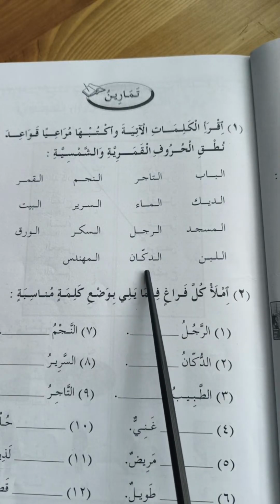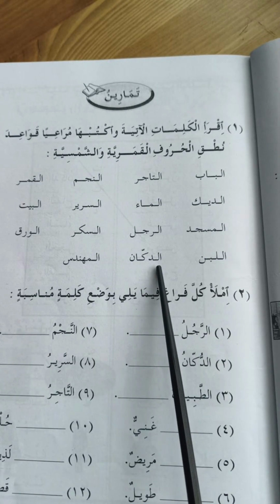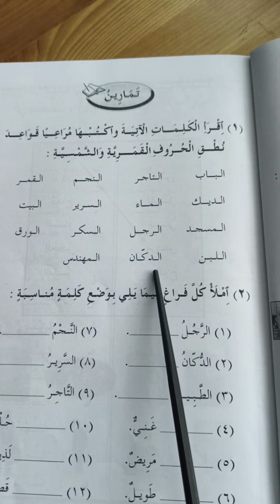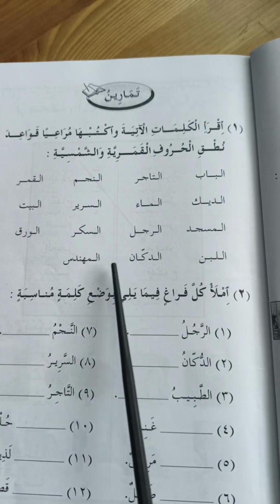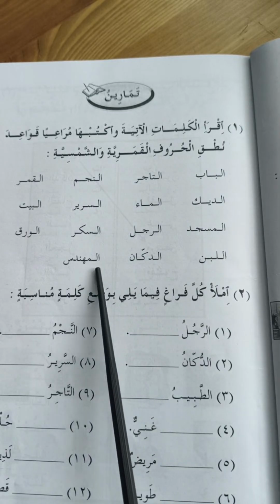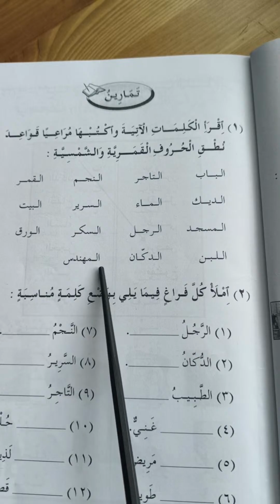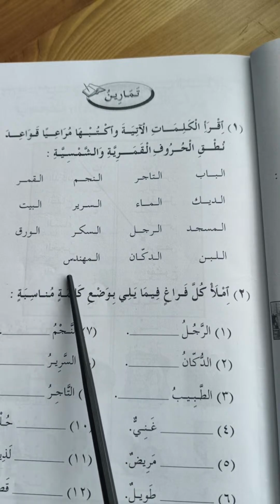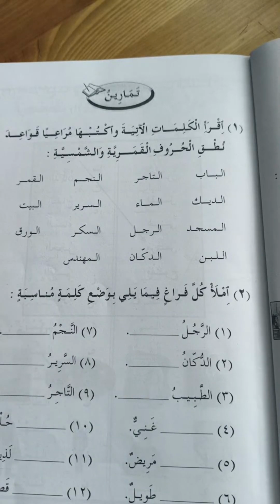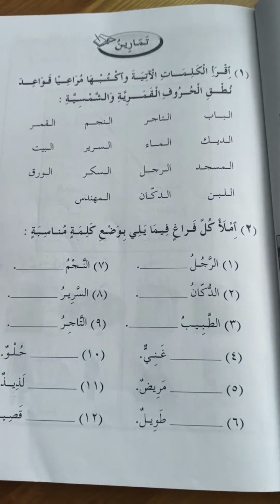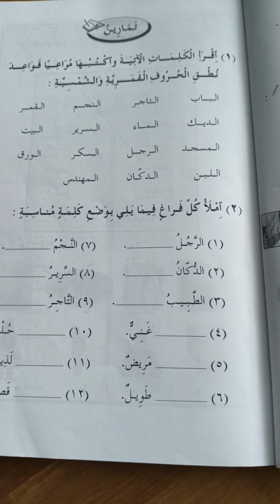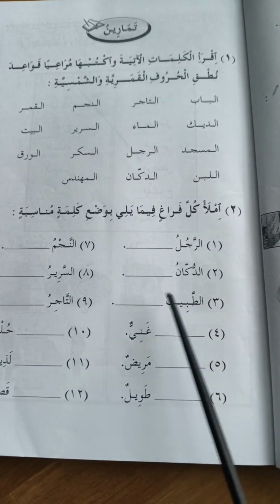The shop. The lam is silent. الدكان. The engineer. المهندس. Okay. And yeah. Next exercise, we are going to find the adjective for this word.